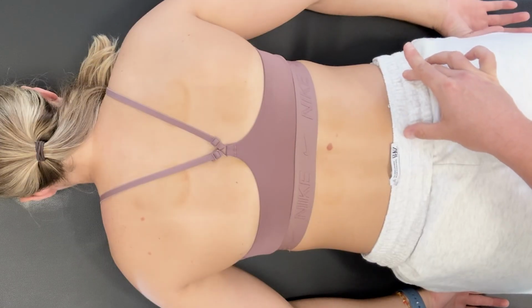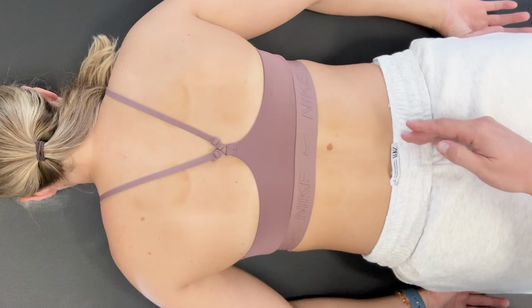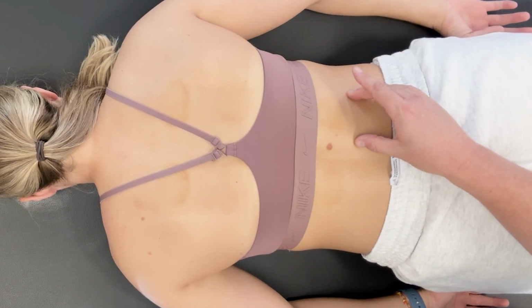So it's going to attach at the posterior iliac crest and come up to the last rib, as well as the lumbar vertebrae on the transverse process. So it's kind of filling in that space right there on the posterior side.